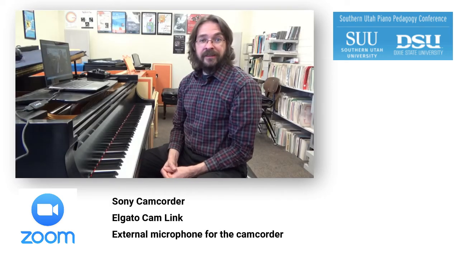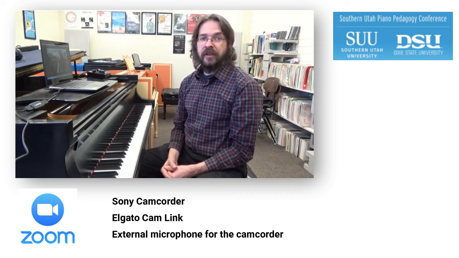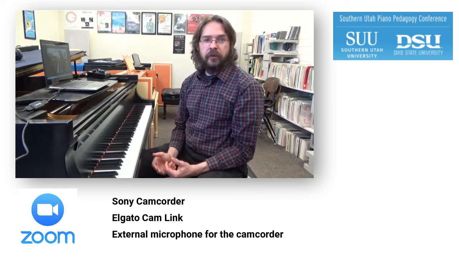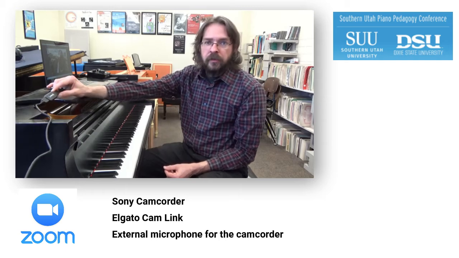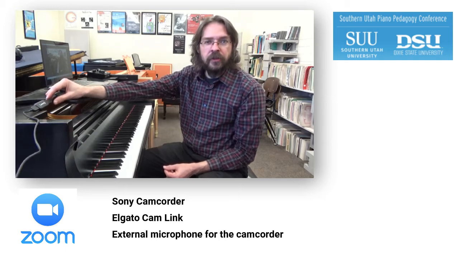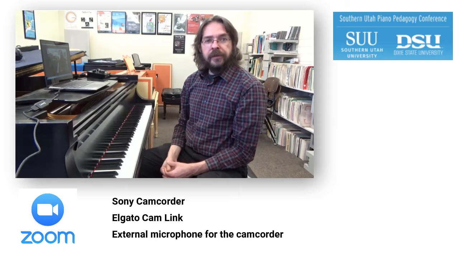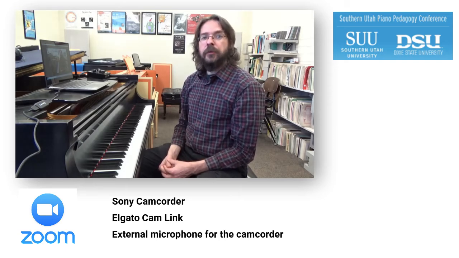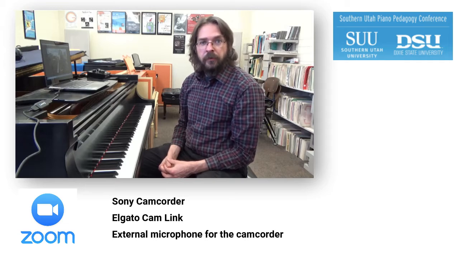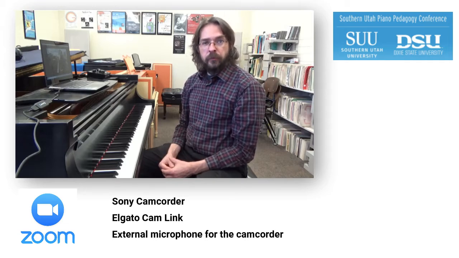Some of you may already have a camcorder or a DSLR, and it is pretty easy these days to connect to the computer using a video capture device. I have one right here. This one is a Cam Link. There are also cheaper alternatives, and it plugs into the USB port. I'm also using an external microphone that I attached to the camcorder, and that should give me a pretty good setup and a better picture quality than a webcam. And I'll play a little bit of that too, so you can get a comparison.